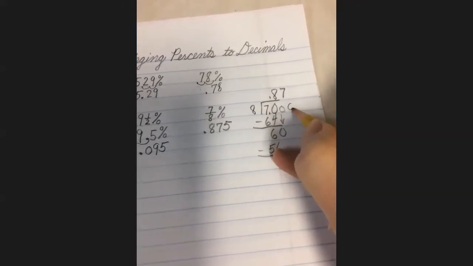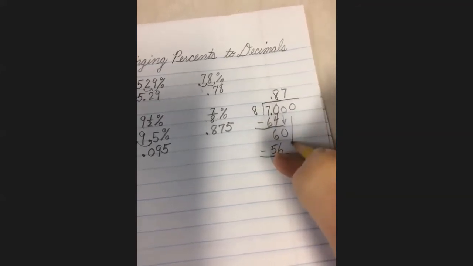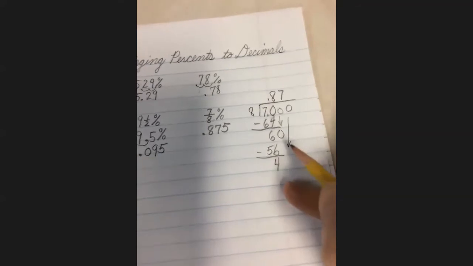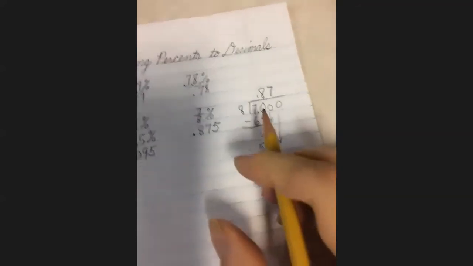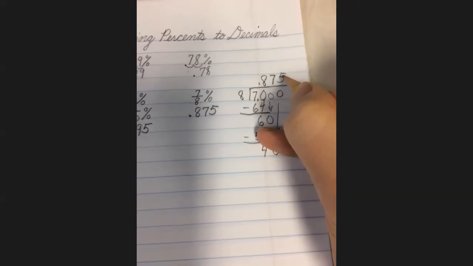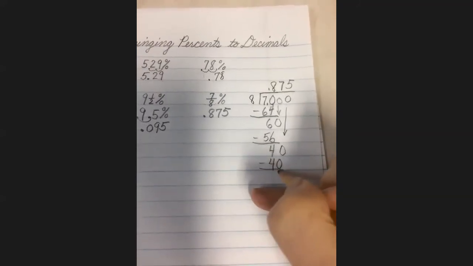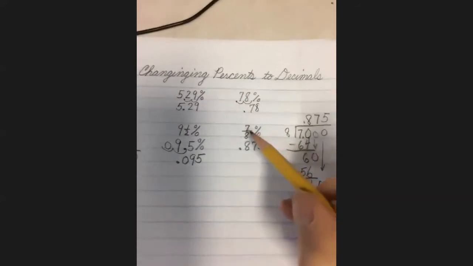Keep adding zeros in these to do it because we ran out of numbers, so just add zeros. Can 8 go into 40 5 times? And it works out. It is correct, isn't it? But this is one we need to memorize. So I changed my 7/8 to 0.875.